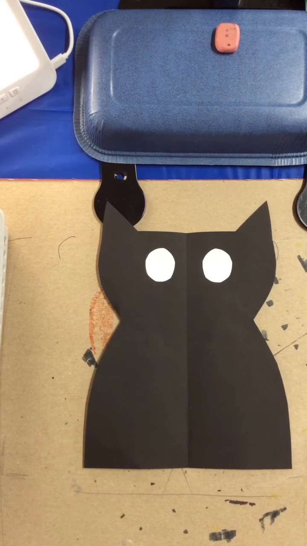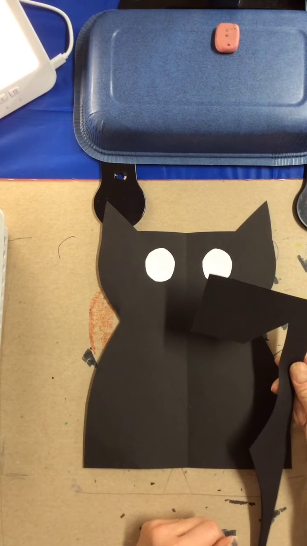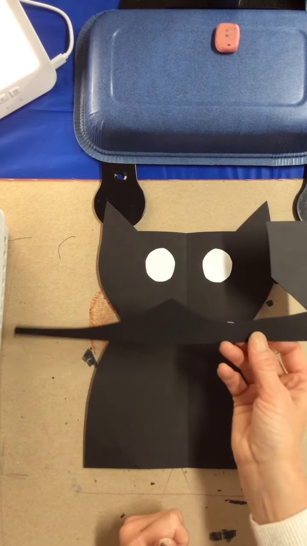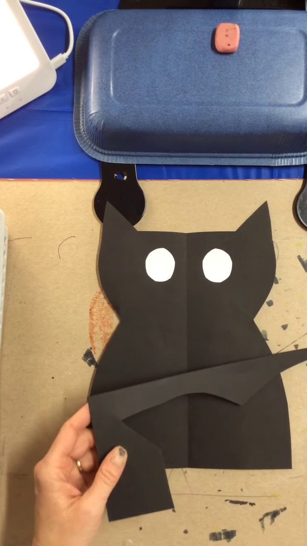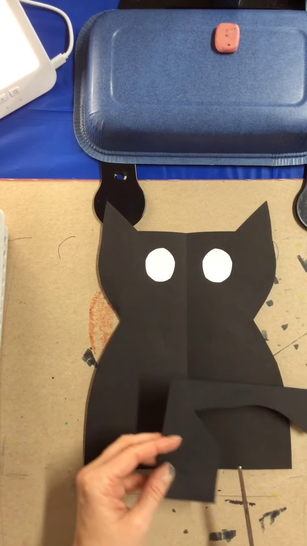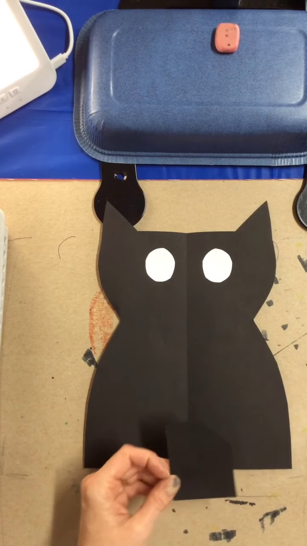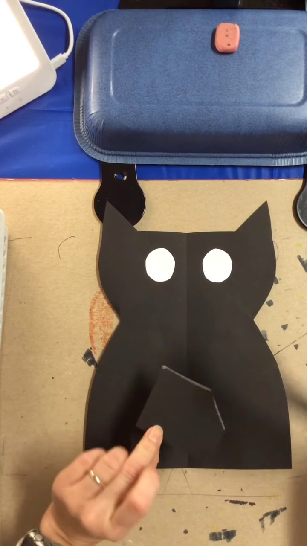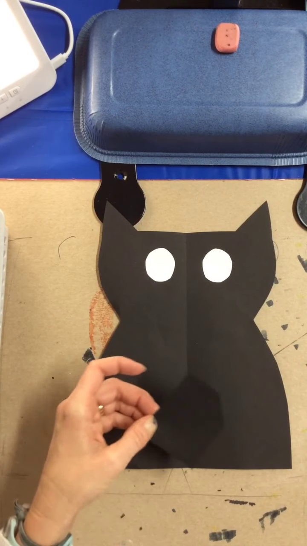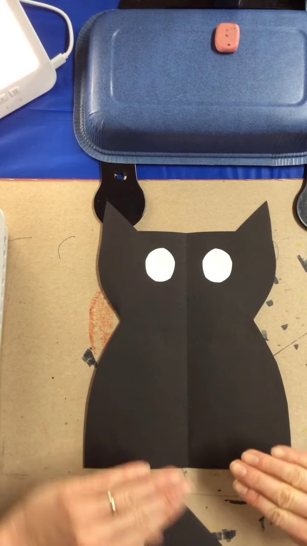All right, boys and girls. So we have our cat. He's cut out with his eyes. Now, the scrap paper, I want you to save that from this project, the black, so don't throw that away, your scrap paper, because you are going to use different pieces of it, okay? This bigger end piece, you are going to use for your cat paws.